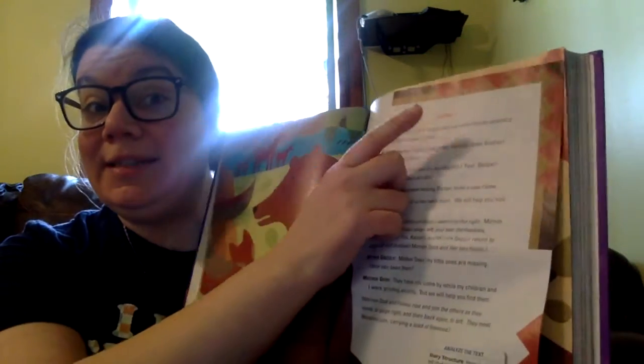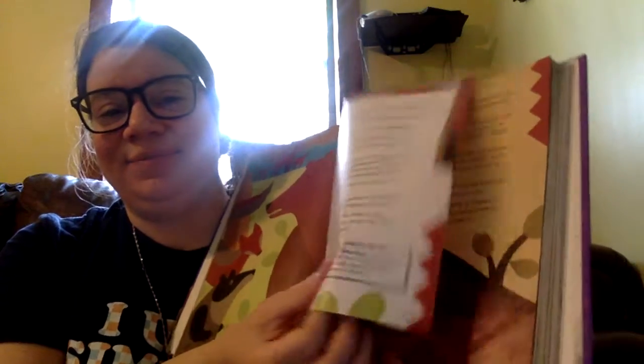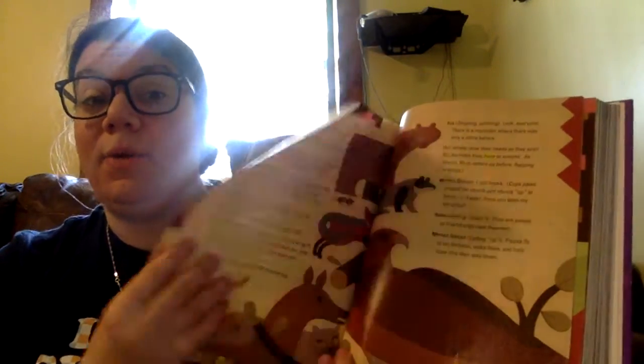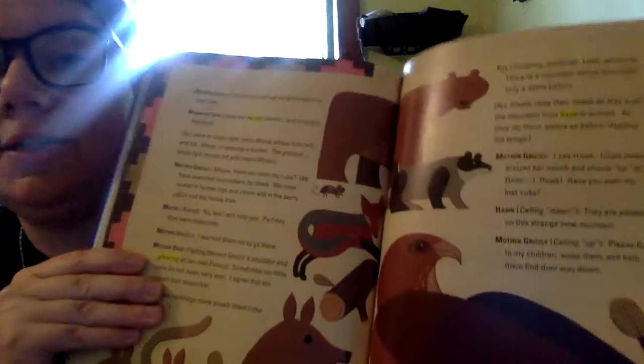Oh, in case we didn't, this is scene 2. So make sure you write down what happens in scene 1, the gist, and then this is scene 2.